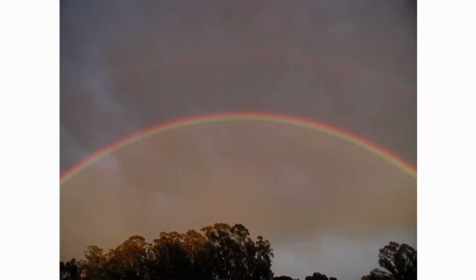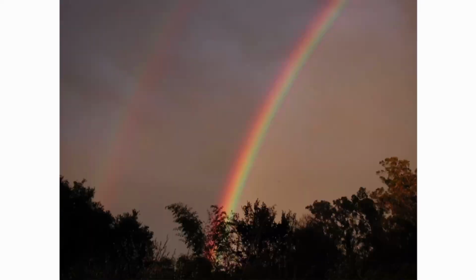Because it's a double bounce, it's also reversed in its colors. Do you see how this rainbow is red on top to blue on bottom? It's reversed for the second bow. It's blue on top, red on bottom. Because again, it's bounced twice, law of reflection. The first one's an inversion, the second one is an inversion of an inversion, which is we're back to normal.